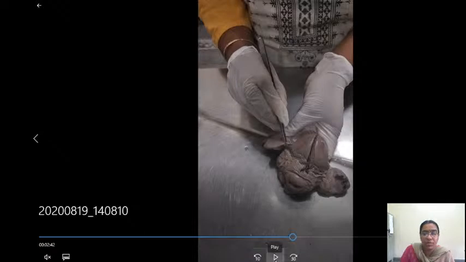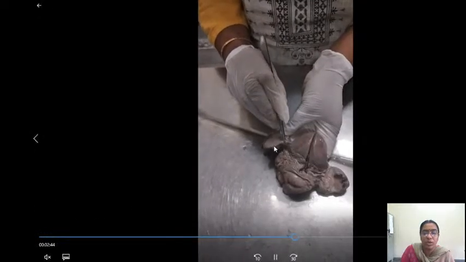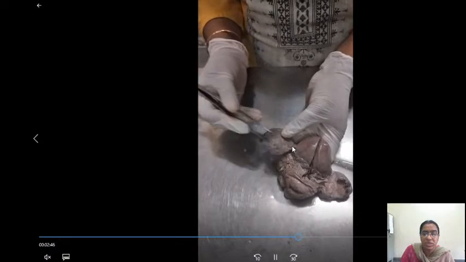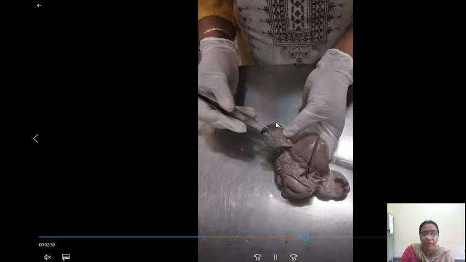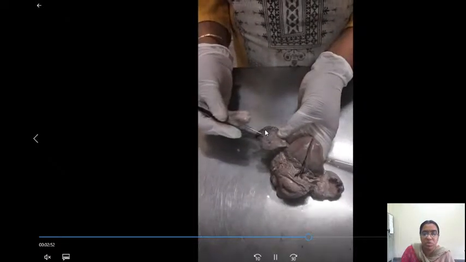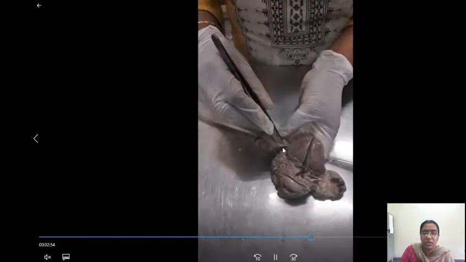Now coming to the parts of the ovary. The ovary consists of two ends. This end is called the uterine end, and this is the tubal end, where you can see the fallopian tube. So this is the tubal end, and this is the uterine end of the ovary.